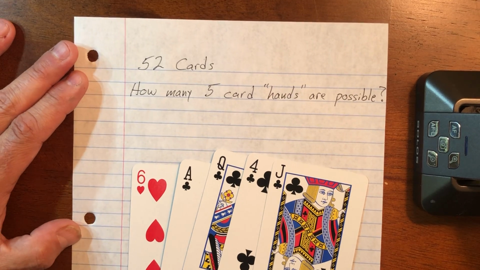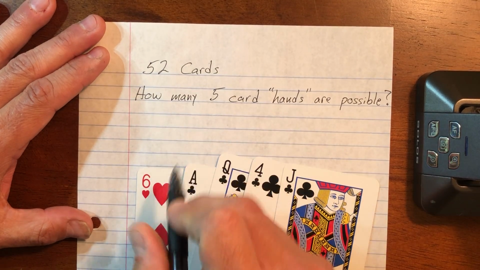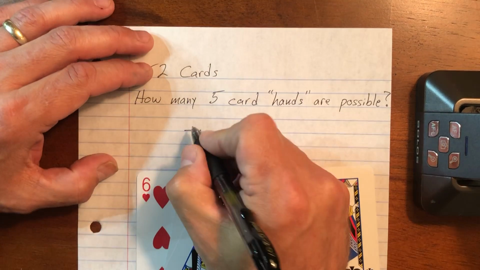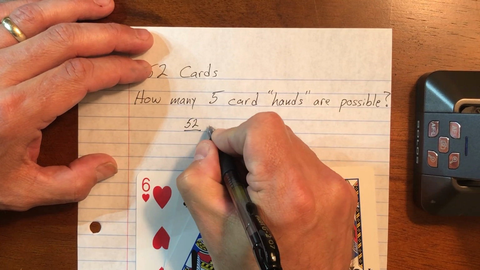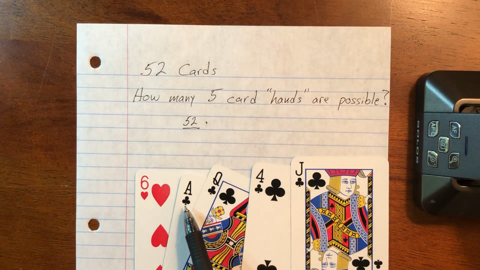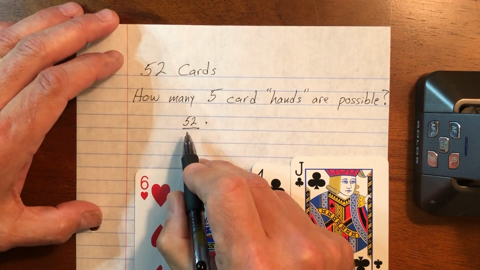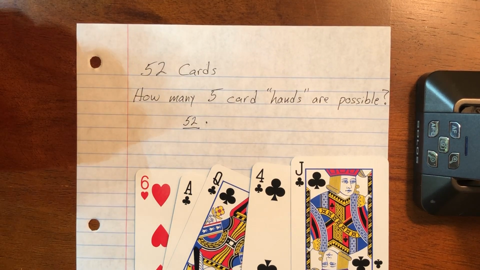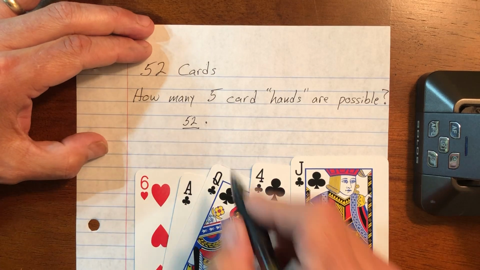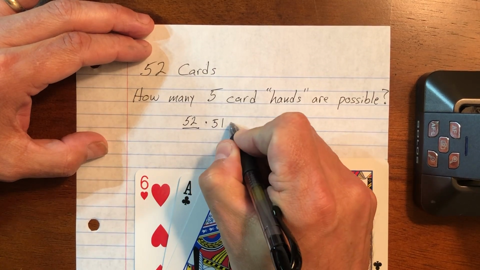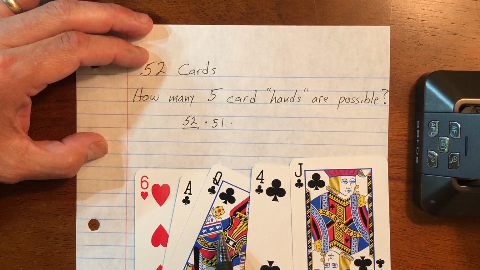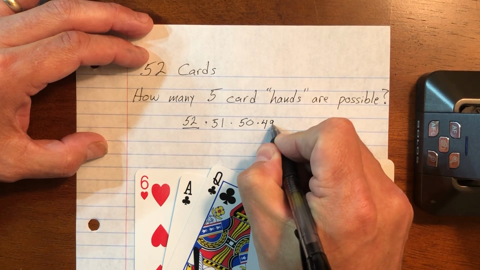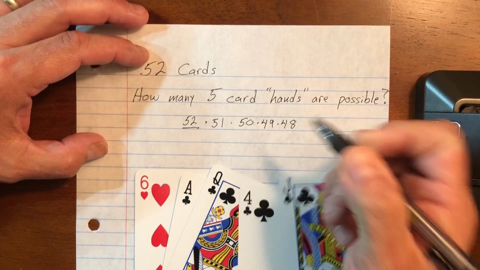Well, just like the previous problem, you could use the counting principle and say, how many choices did I have for the first card? This first one where I got the 6 of hearts, there were 52 cards to choose from. Before I got the ace of clubs, there were not 52 cards left because the 6 of hearts was gone already. So there are only 51 cards left to choose from. After those 2 cards were dealt and I got the queen of clubs, there were only 50 cards left, and so on, 49 and 48.